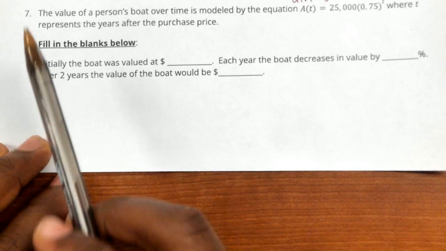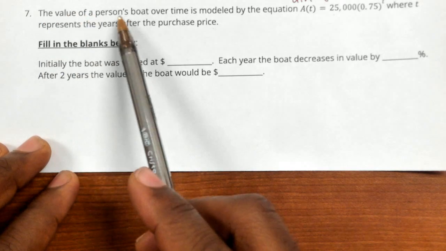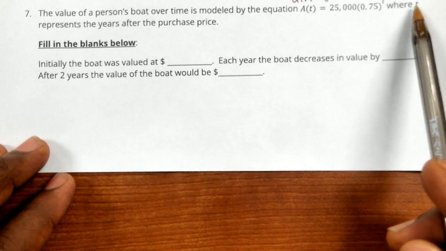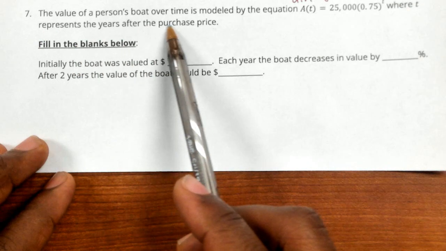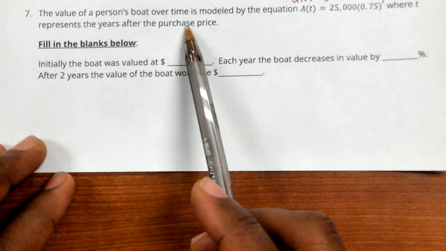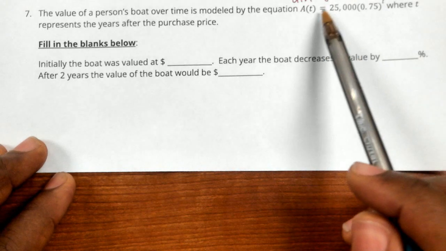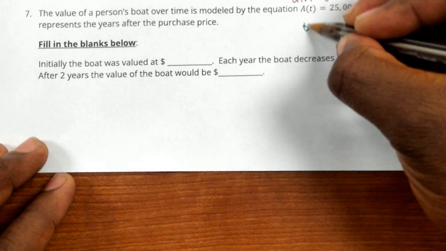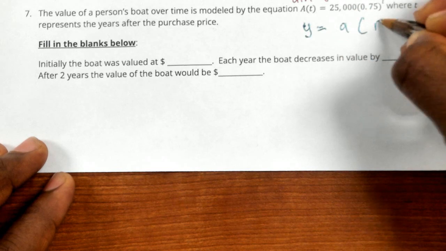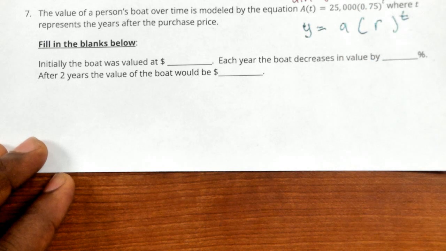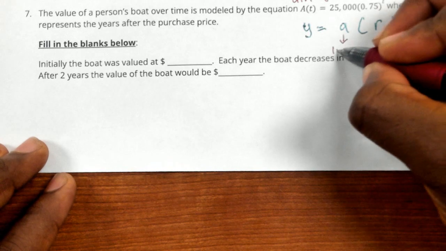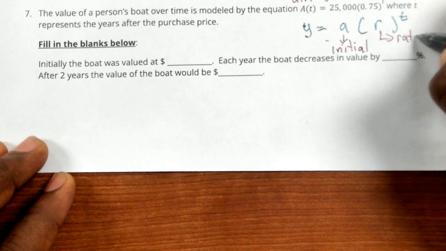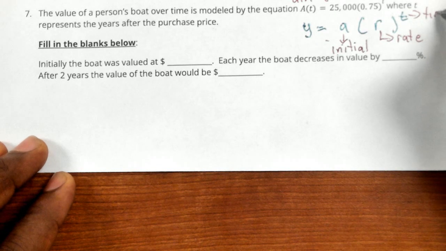Question number 7 says the value of a person's boat over time is modeled by the equation listed right here, where t represents the years after the purchase price. If you look at this, guys, this looks like a general form that we are familiar with. This looks like y equals a(r)^t, where a represents the initial, r represents the rate, and t represents the time.